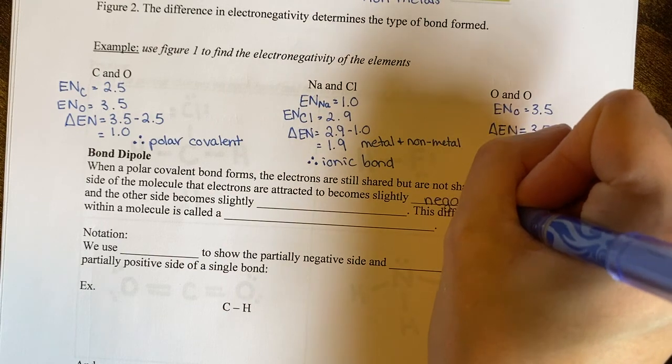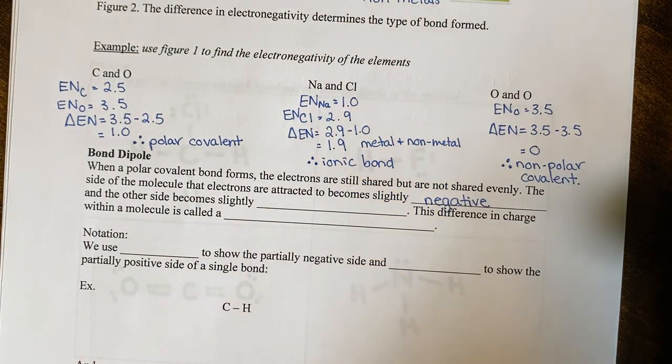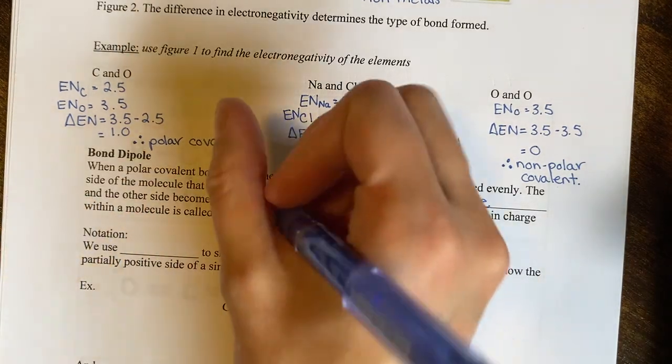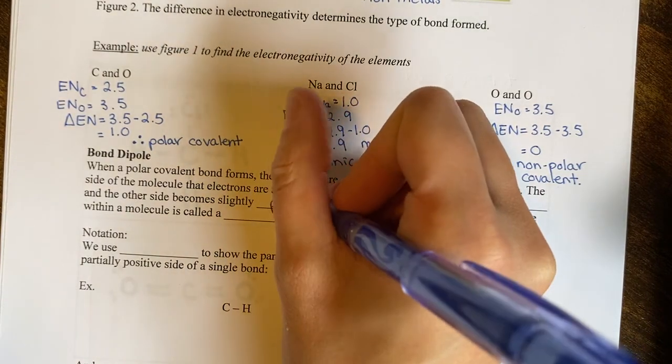So the more electronegative element is going to pull the electrons close. Remember, electronegativity is an atom's ability to attract electrons. So it's going to pull the electrons close to that side, and it's going to give that side of the bond a slightly negative charge. The other side is going to become slightly positively charged.